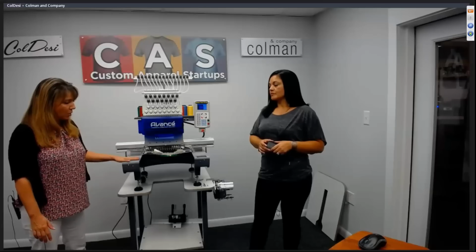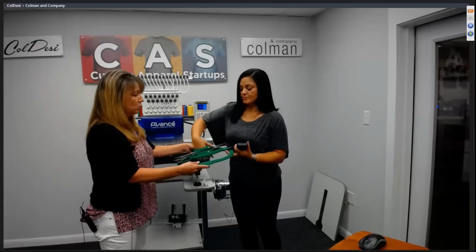The machine does come with the stand. You have to assemble it, but it does come with the stand. We give you all the hoops you need for your flats, and we're going to show you some of those. Not only do we give you the hoops, but we give you doubles of them as well.